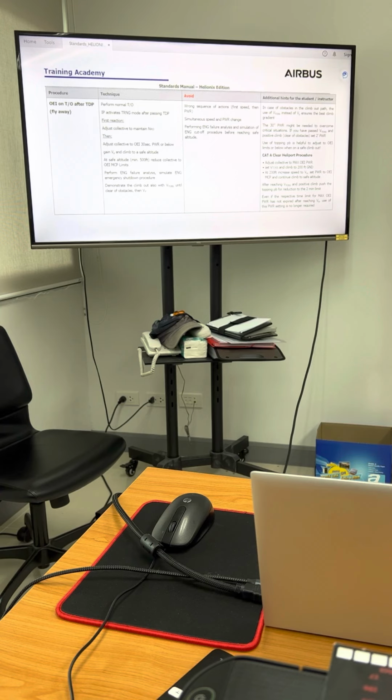Limits, performance, engine failure analysis, simulate engine and so on, and then continue to climb out also with VTOSS until clear of obstacles and VY. As I explained, the objective of the VTOSS is to avoid the obstacles, okay?